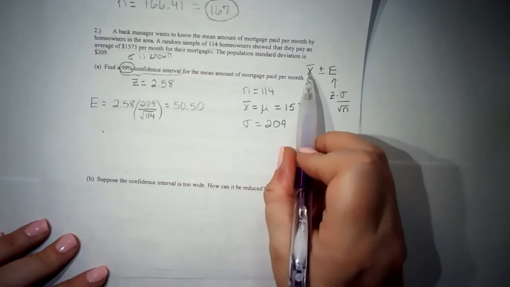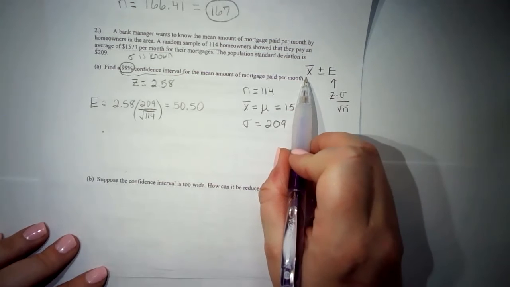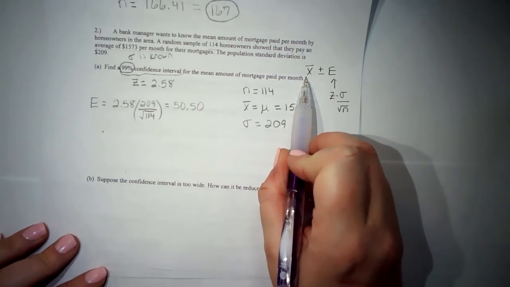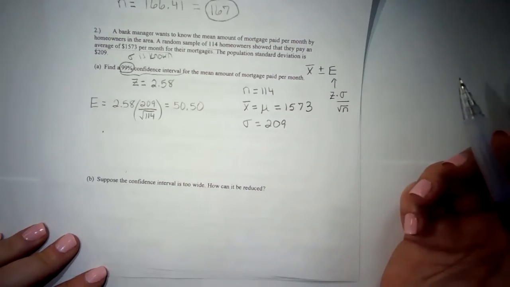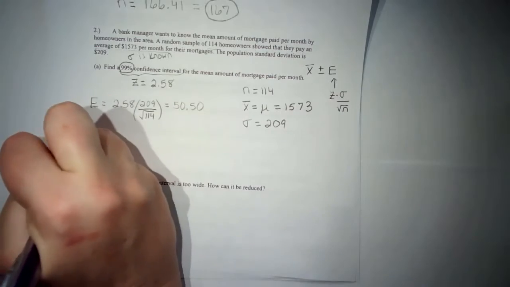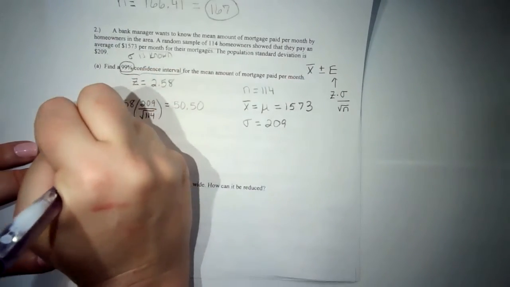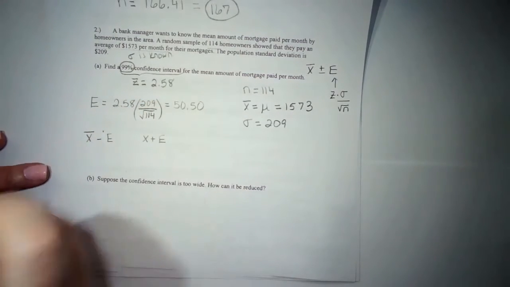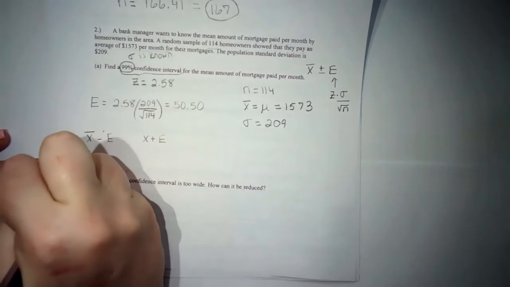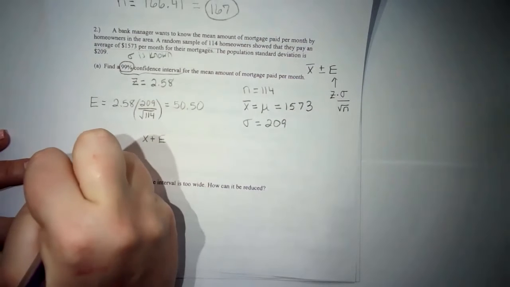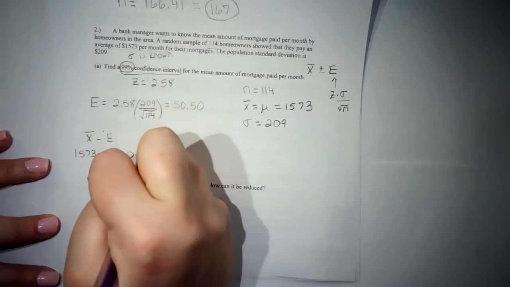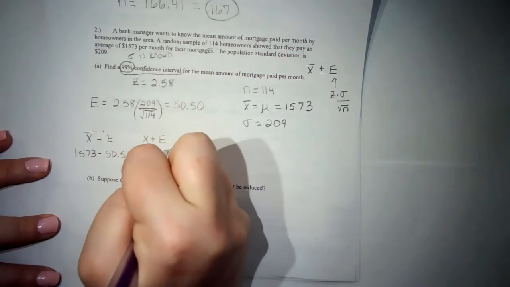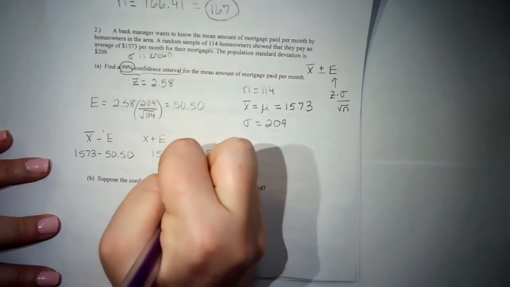Okay, now all I'm going to do is take X bar plus this number and X bar minus this number. And then I just put them in little parentheses and I'm done. So X bar minus E, and I'm going to have X bar plus E. So I'm going to have 1573 minus 50.50, and I'm going to have 1573 plus 50.50.